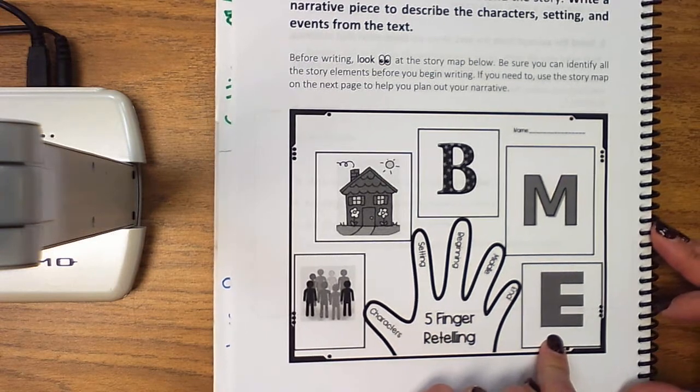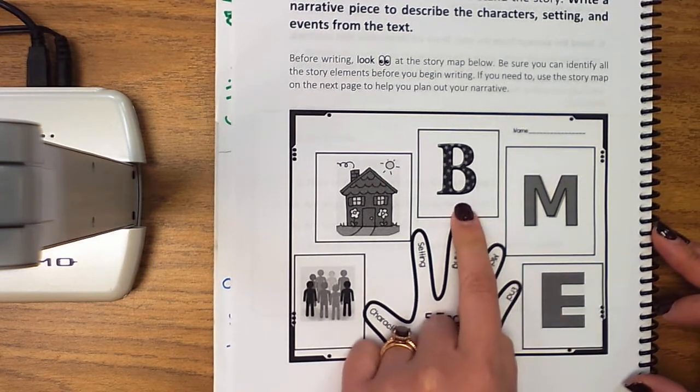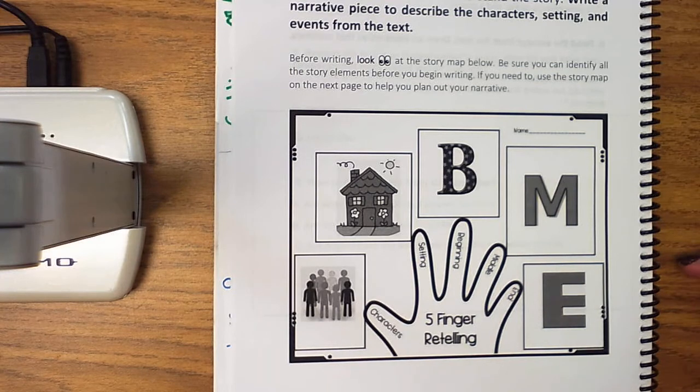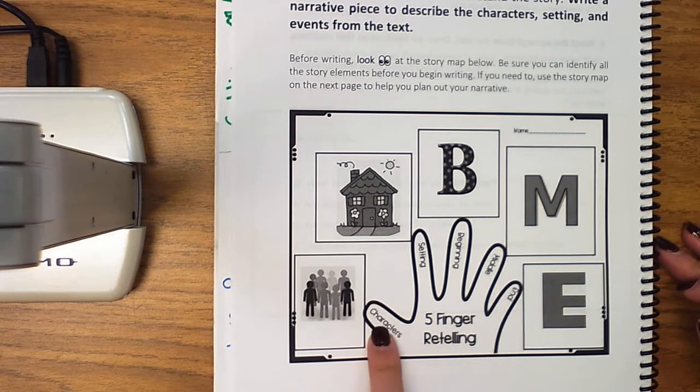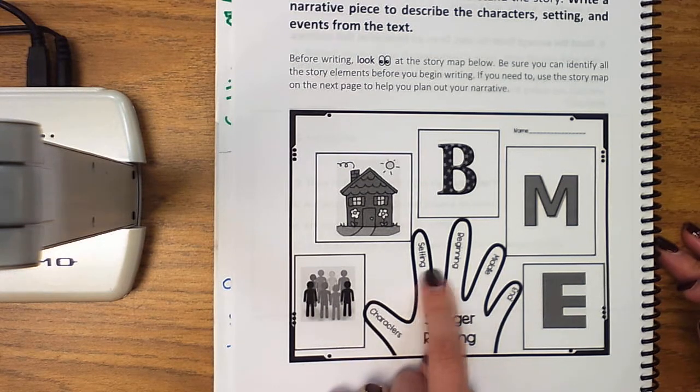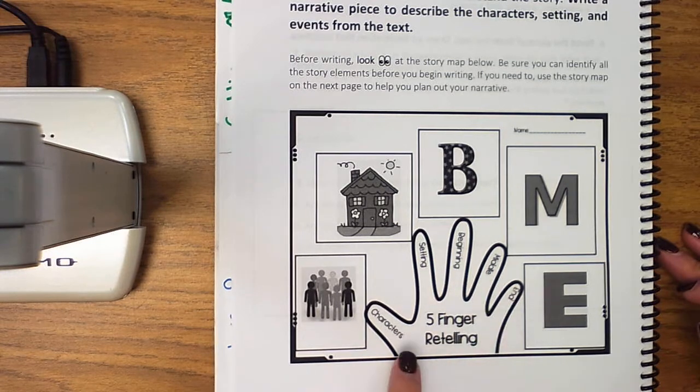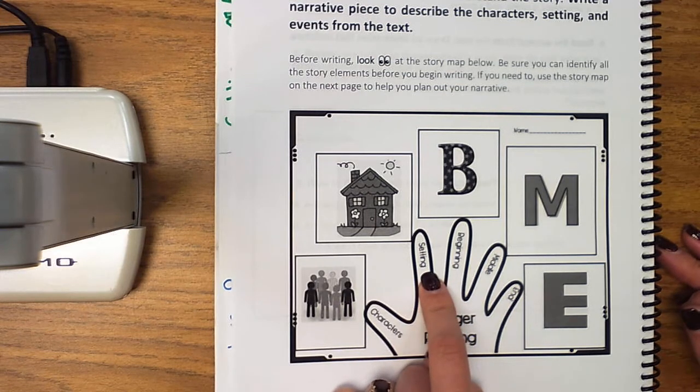So before I even start my sketches of what happens in the beginning, middle, and end, I want to make sure that I can do the 5-finger retell and point to each of my fingers and describe which characters are in the story, where does it take place, and then what happens in the beginning, middle, and end. So my characters I know are Ant and Grasshopper. The setting is in a field, but I also have to keep in mind that the setting changes a little bit. In the beginning of our story, we're in summertime, and by the end of the story, we're in wintertime.